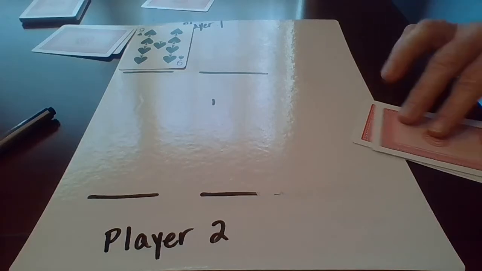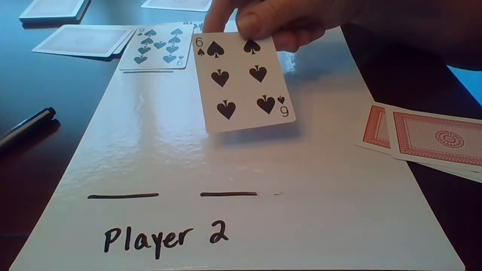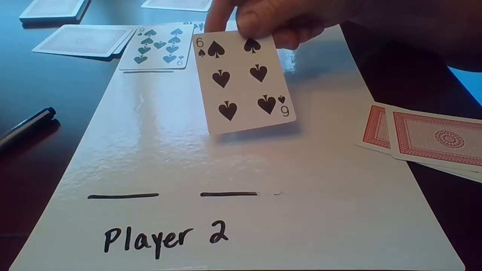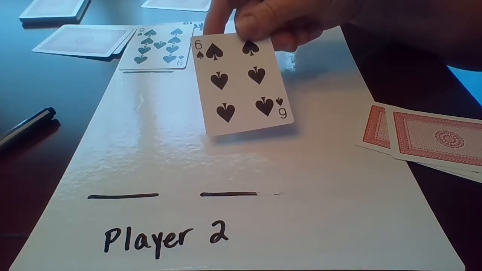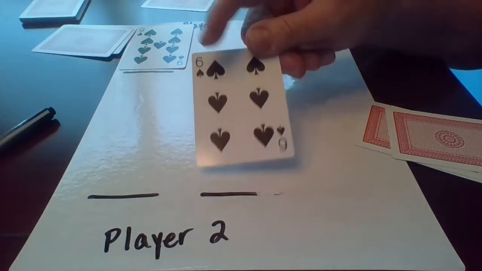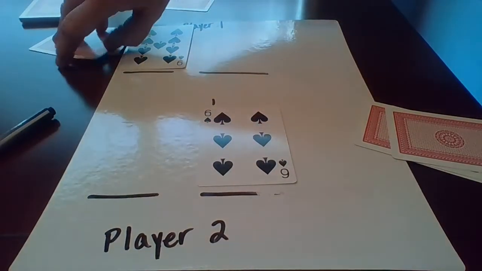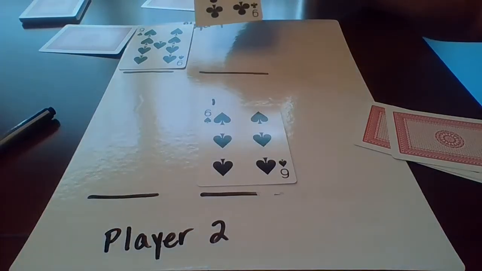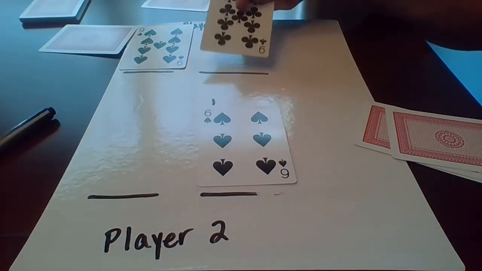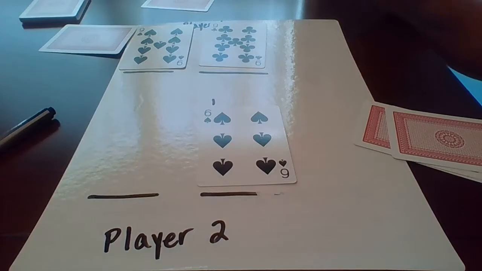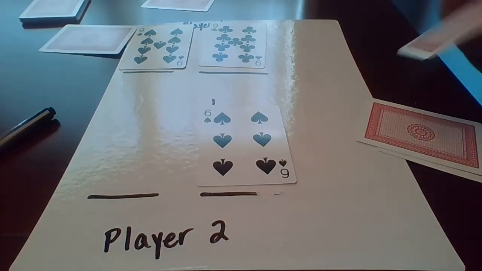This person's turn. I got a 6. Not horrible, not so bad. I don't want to put it in the tens place, but I think I'm going to try it here. All right, back to this person. Oh my goodness. Woohoo. All right, I'm going to put it here for sure. Back to this person.